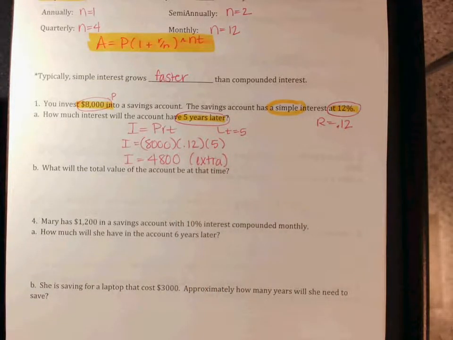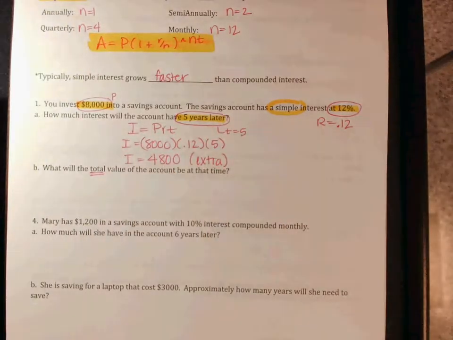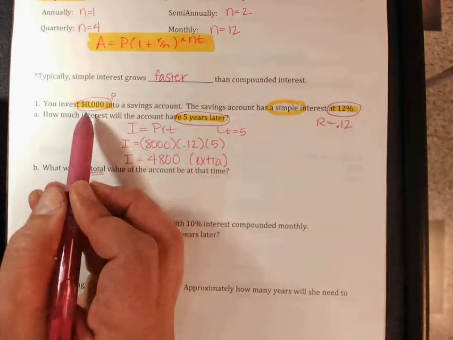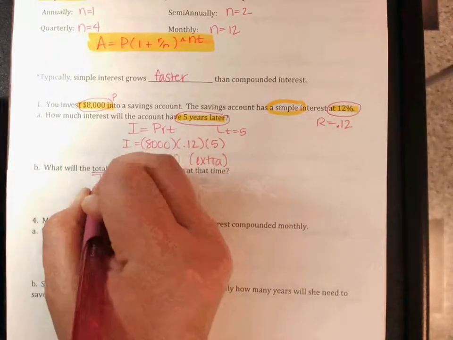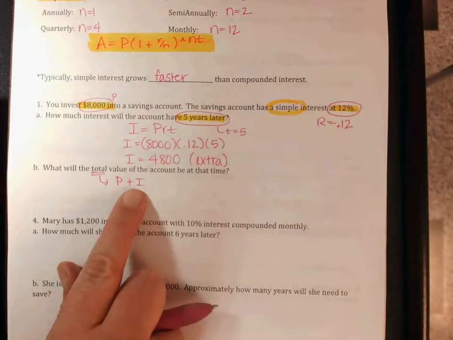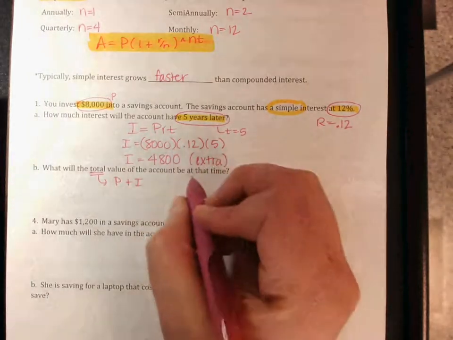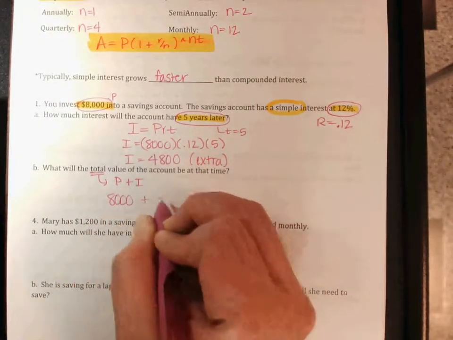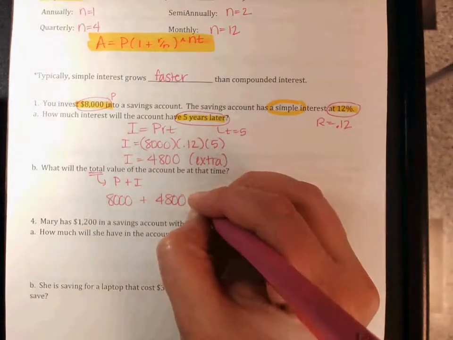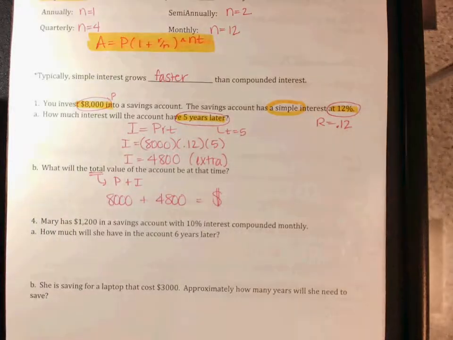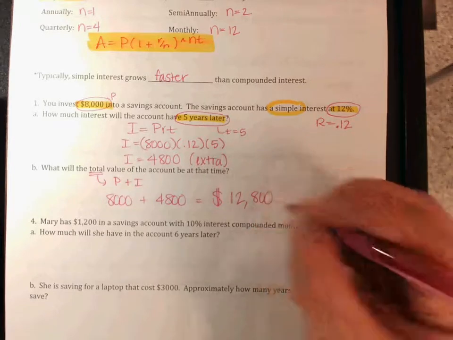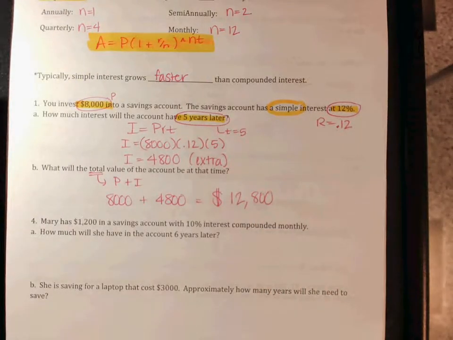So part B says, what will be the total value of the account? In order to find the total value, you're going to need to take the interest that you earned plus what you already had. So if I want the total, I'm going to need to take P plus I, where P is what I already had, and I is the extra money that my account earned. So if I do 8,000 plus 4,800, take a second, type that in. How much money would I have? Hopefully one of you typed it in: $12,800.